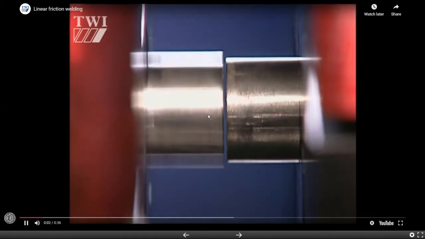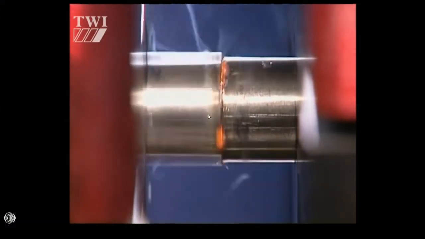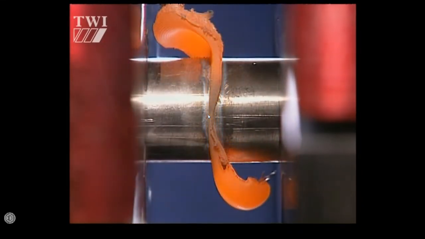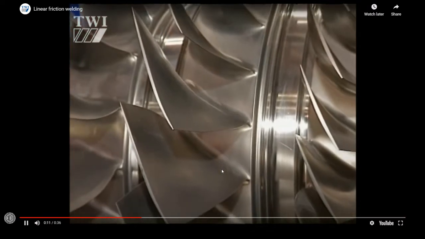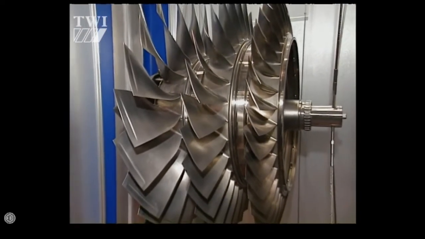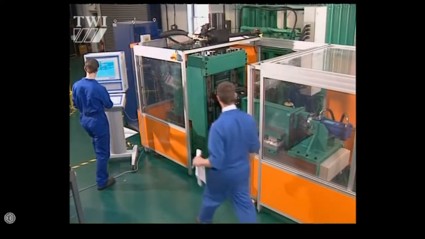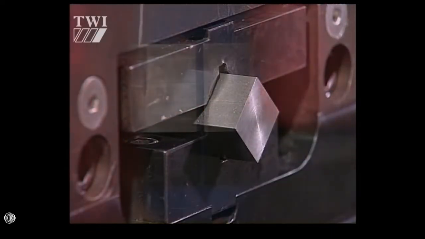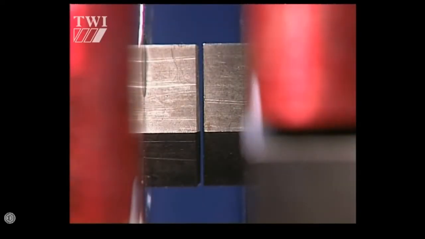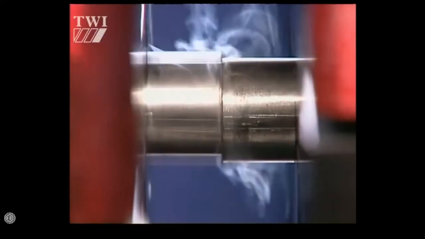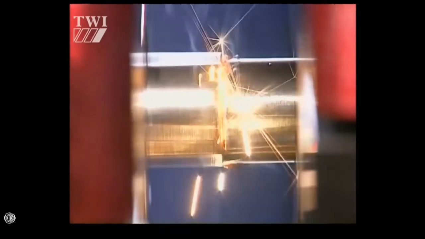Low-cost linear friction is an area TWI has been interested in for some time under the LinFric project. And all of this stuff is obviously machined off afterwards. Blades to discs in turbine manufacture. They're called blisks. And these are some images of welds made on the new LinFric machine here at Abington. Well, successful welds were achieved in a variety of section combinations. The linear friction team also examined the process with titanium specimens.